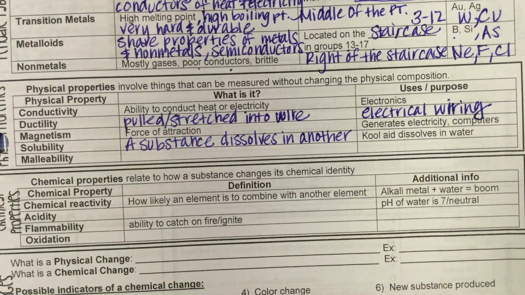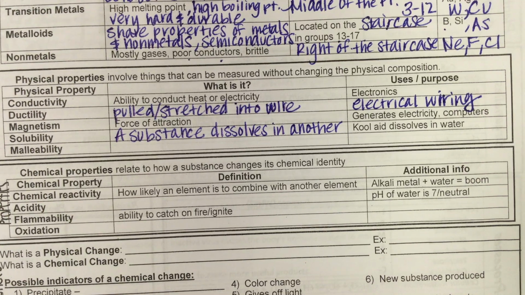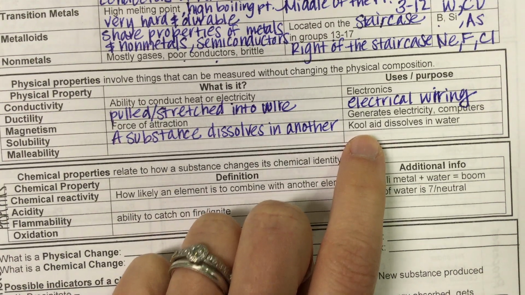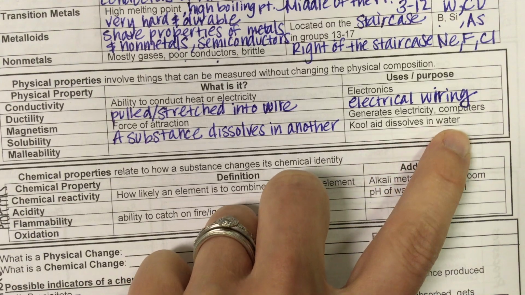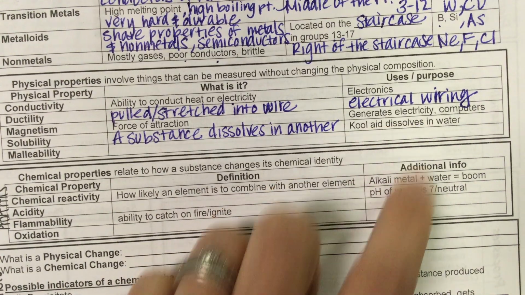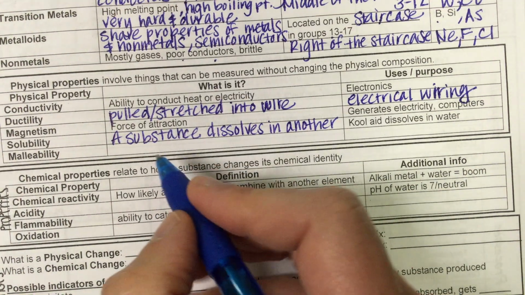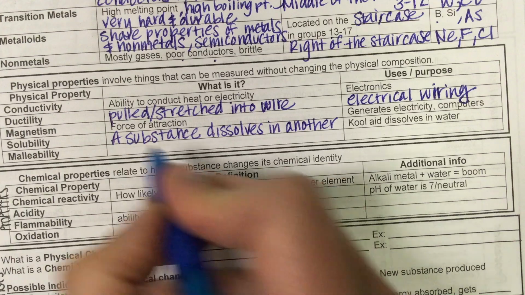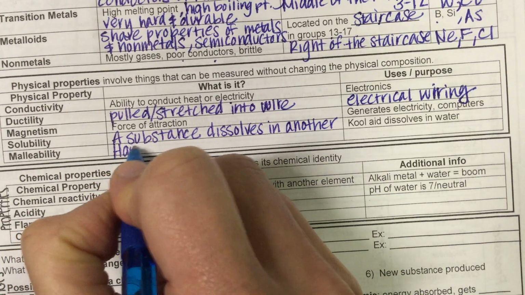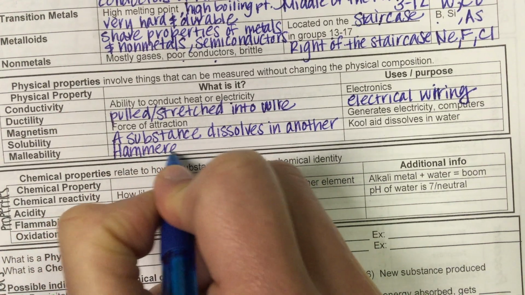Okay, remember, water is the universal solvent. It dissolves a lot of things. A solute is Kool-Aid. Kool-Aid dissolves in water very easily. Sugar, salt, we talked about being solutes. All right, and then malleability, again, a characteristic of metals.